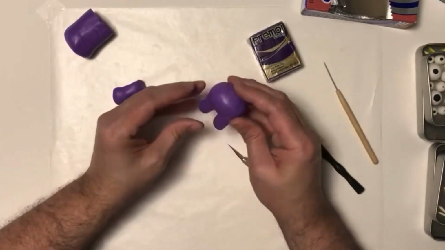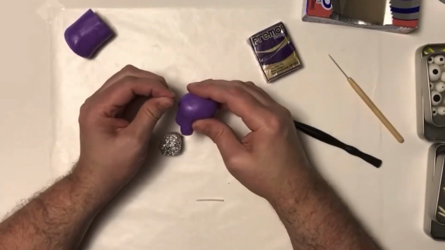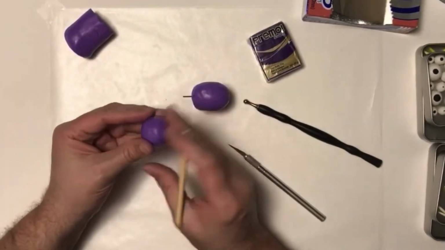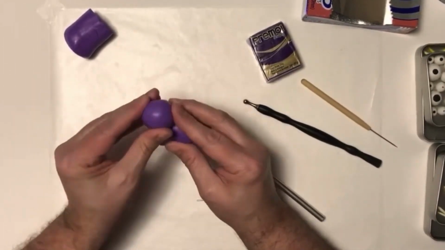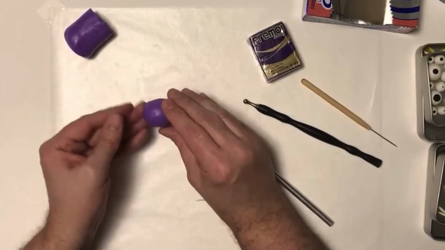And then I want to go ahead and start working on his head. So I rolled out another ball of foil, used some wire to give him some support, covered that ball with some clay, and then pressed that on.